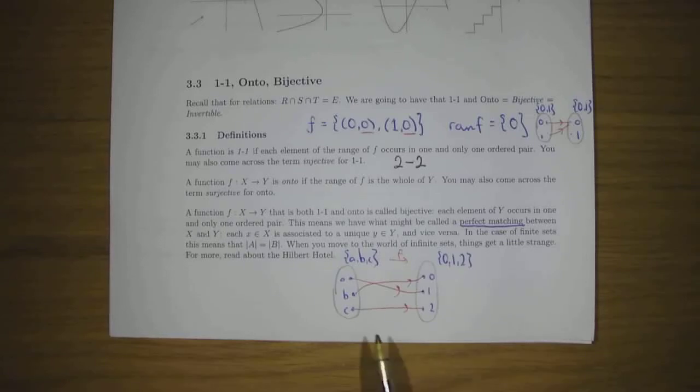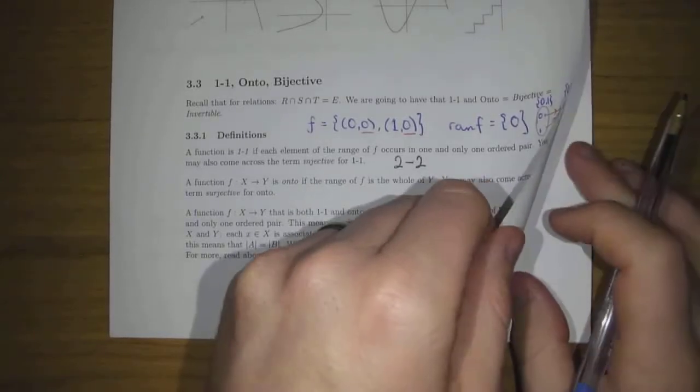If you've got finite sets, what happens is they have the same number of elements if there's a bijection between them. And with infinite sets, things get really, really weird. And if you want to learn more about that, Google the Hilbert Hotel.